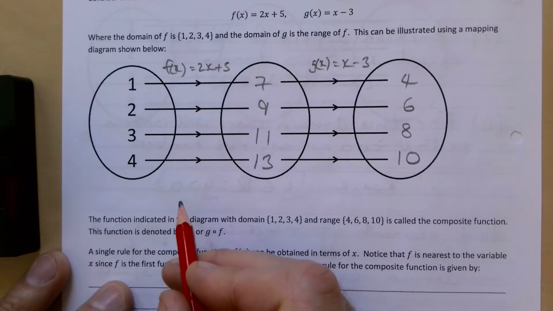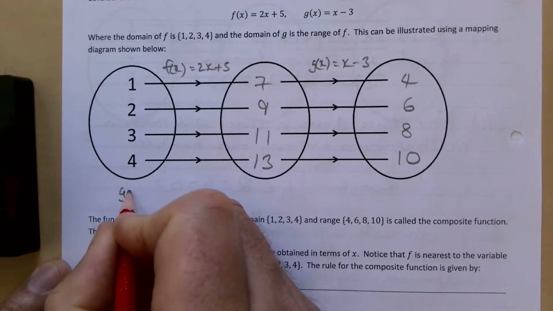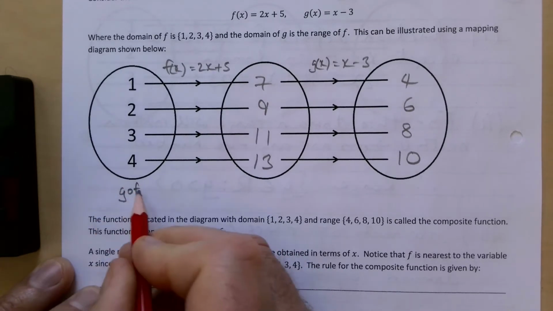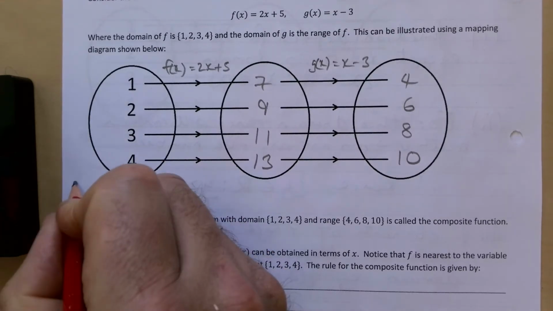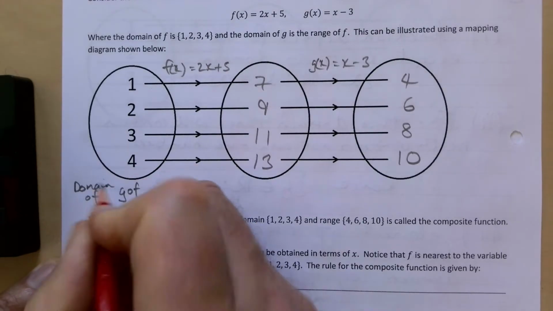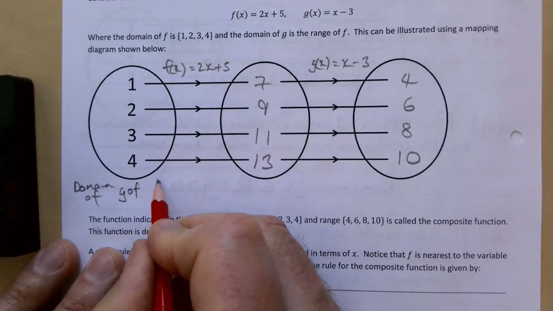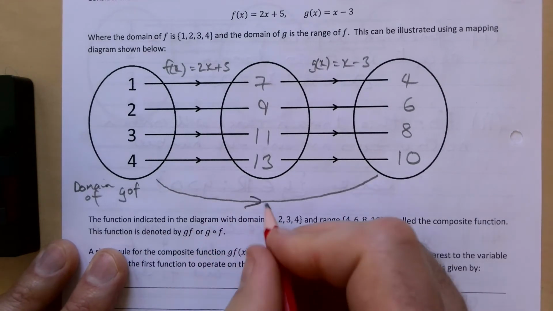If we look down below, I guess we can define our composite function. So sometimes it's written down as g o f or g of f. This seems the wrong way around. We'll explain a little bit more about this, but this is the domain of g of f, and that takes us all the way from here to here.